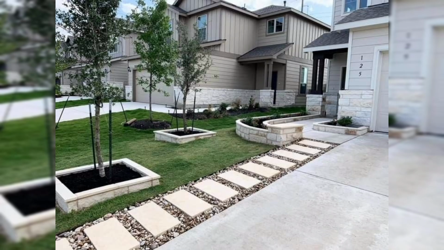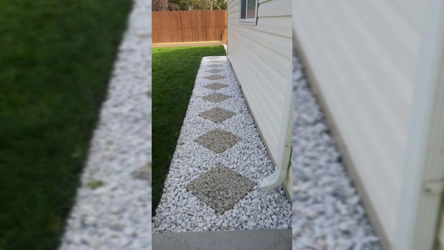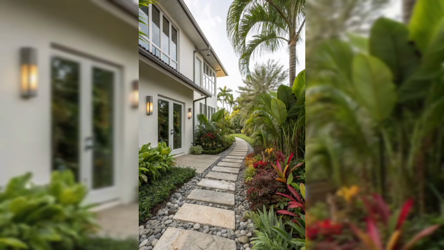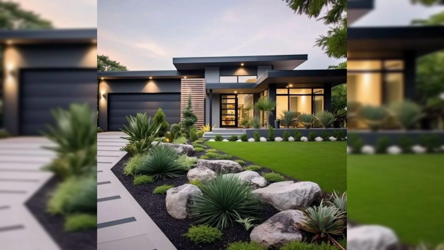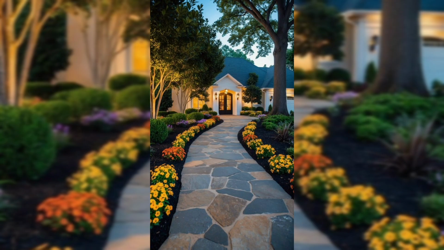Understanding the purpose of a front yard landscape. Before you choose plants or hardscape, it's important to understand what your front yard needs to do. A good front yard design balances beauty with function.